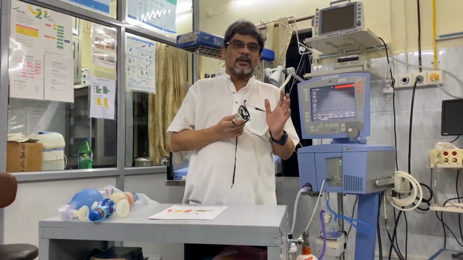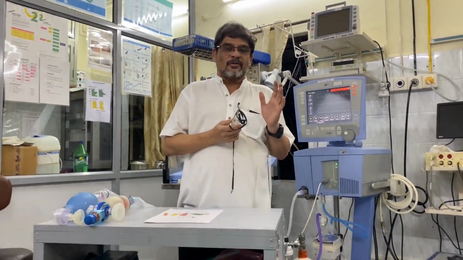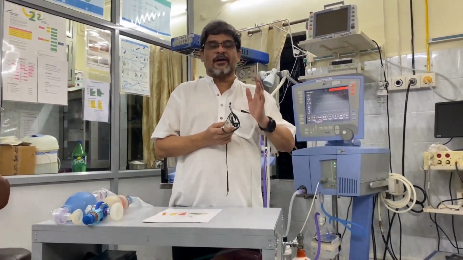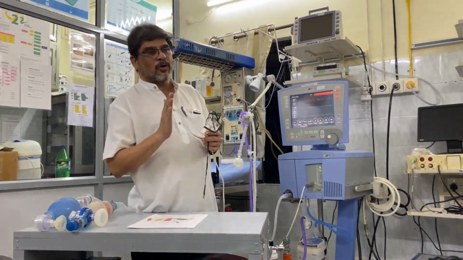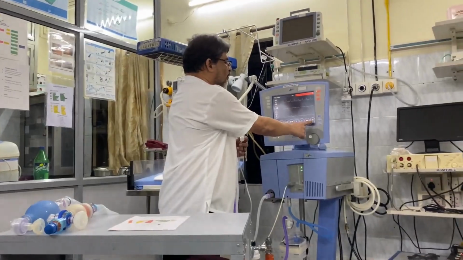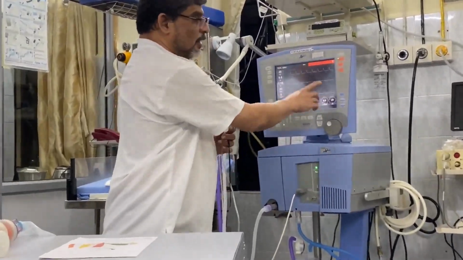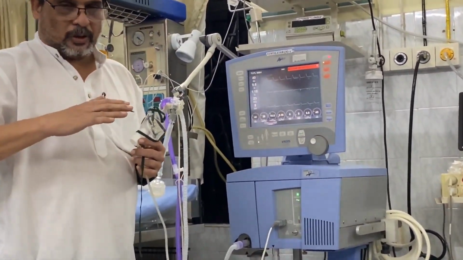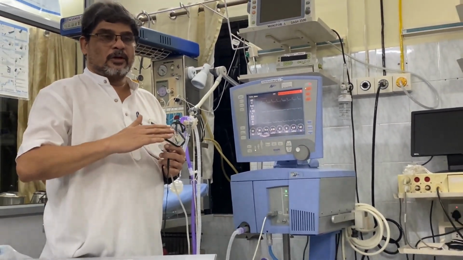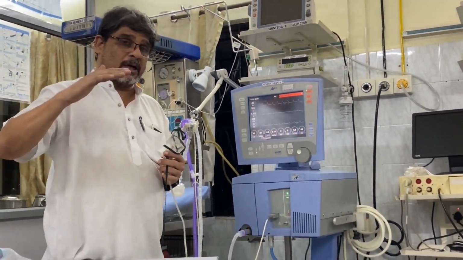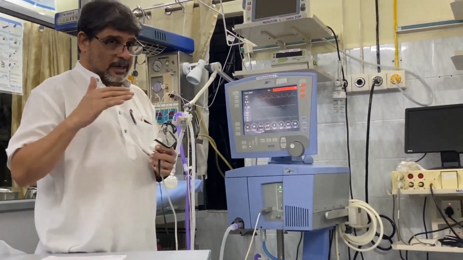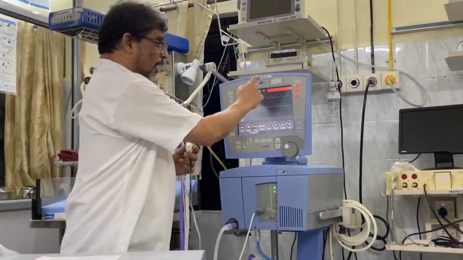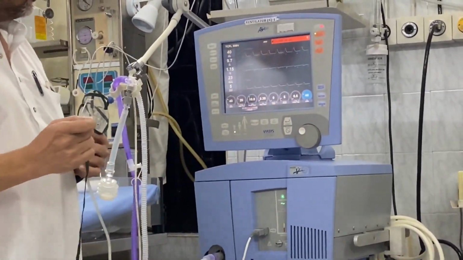So oxygenation is mainly a function of mean airway pressure and FiO2. These are the two things which will decide your oxygenation. If you keep on increasing FiO2, that is the percentage of oxygen delivered to the patient, your oxygenation will improve, your diffusion of oxygen will improve, and the oxygen content of the blood will improve, or your saturations will start improving. That is one, by increasing FiO2. That is the easiest way to improve.